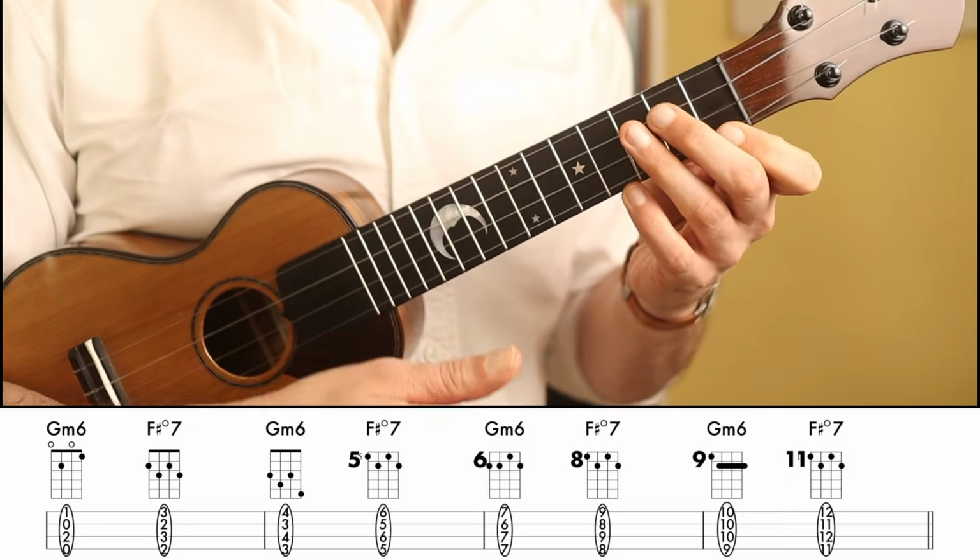So let's practice this G minor 6th scale together. 1, 2, 3, 4.